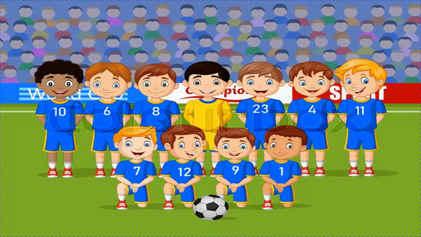As you can see on the screen, children, there are so many children, or you can say players, because they are in uniform and they are in the field. And you can see a football is also there, so they are football players, right? And you can see the numbers on their t-shirts.